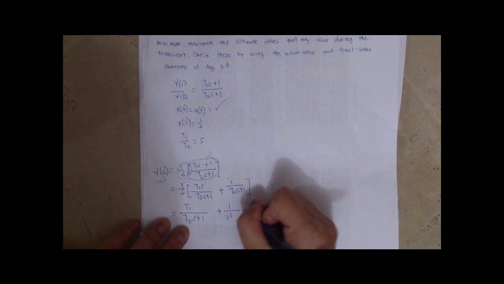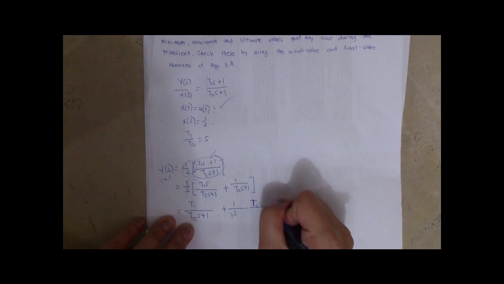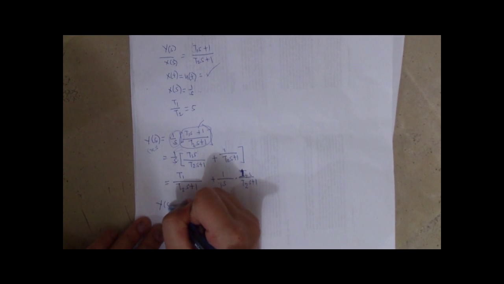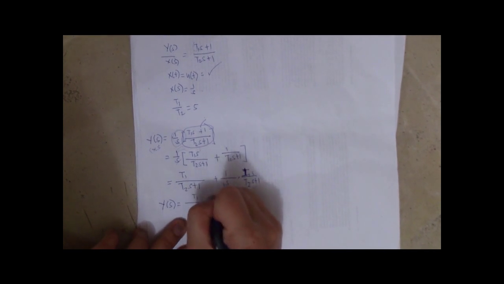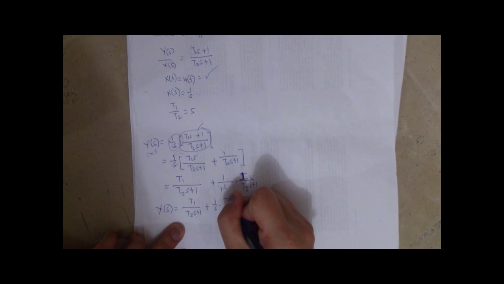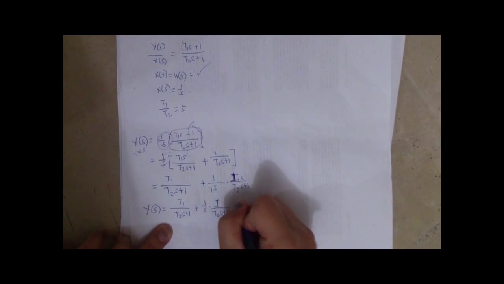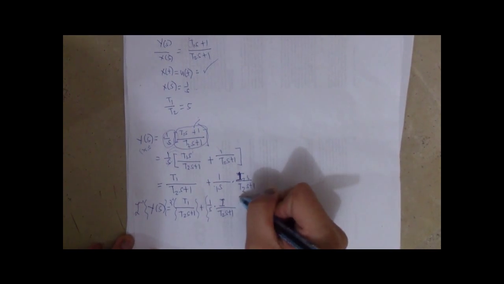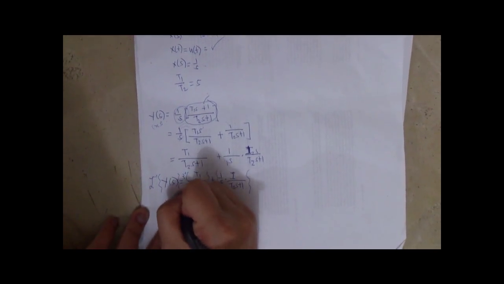So the first term is T1 over (T2 s plus 1), plus 1 over s times 1 over (T2 s plus 1). Now we are ready to take the Laplace transform. Let me write it again: T1/(T2 s plus 1) plus 1/s times 1/(T2 s plus 1). First, we take the Laplace inverse of this. So y(t) equals, let me get a paper.